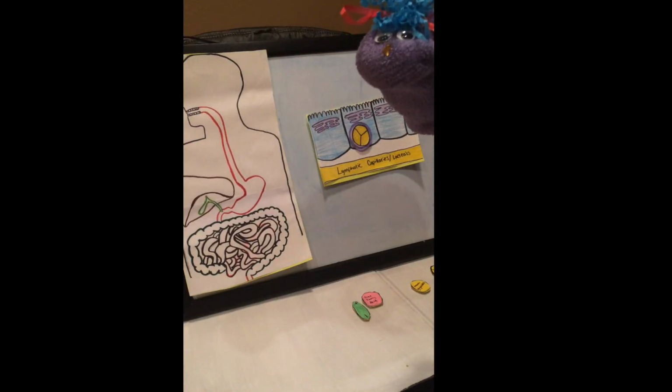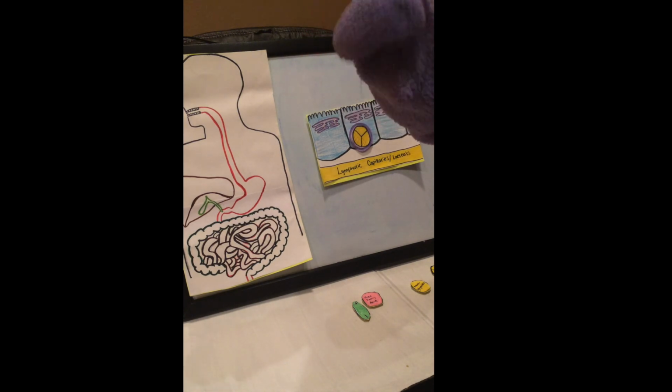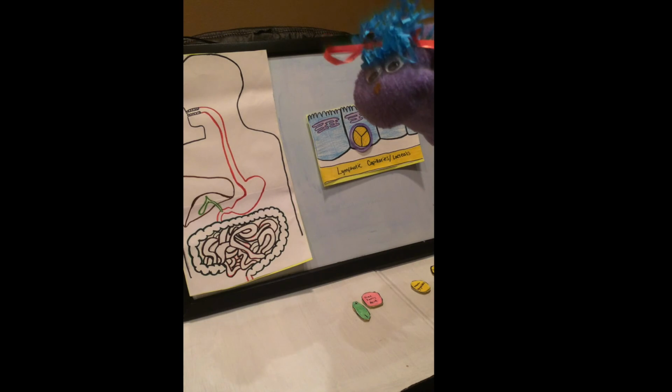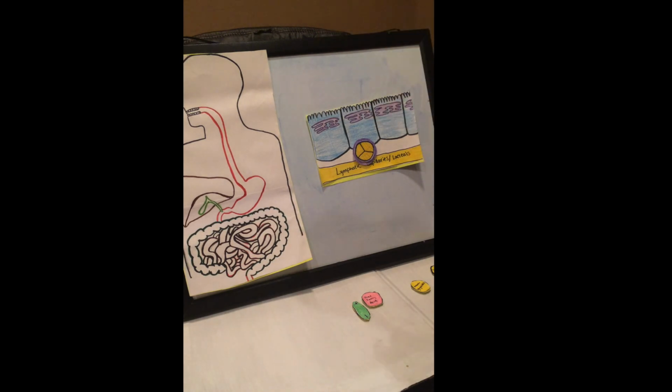This triglyceride also picks up protein and cholesterol, now creating a chylomicron. Once the chylomicron is formed, it goes to the Golgi apparatus. This is where it is modified for exocytosis. The chylomicron leaves the cell via exocytosis and enters a lacteal.